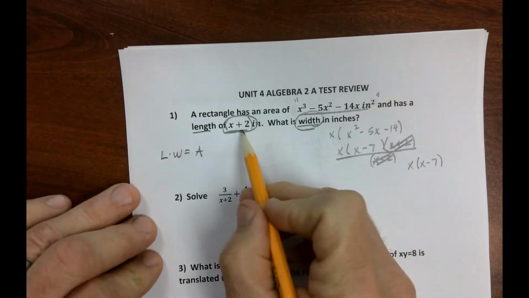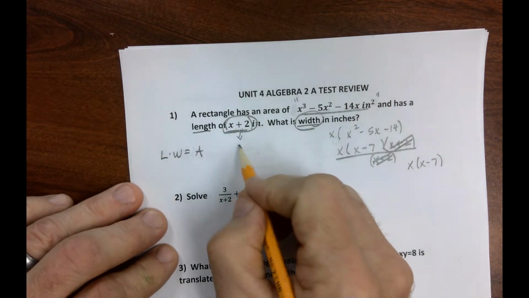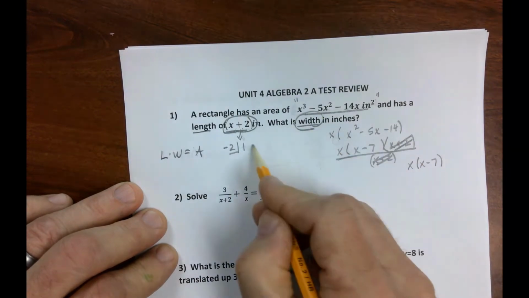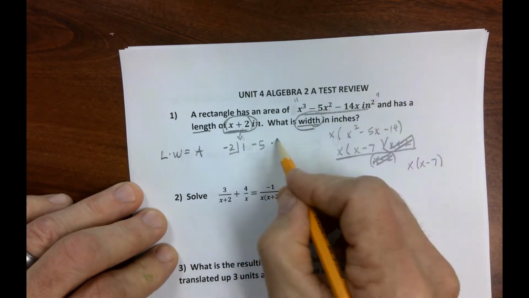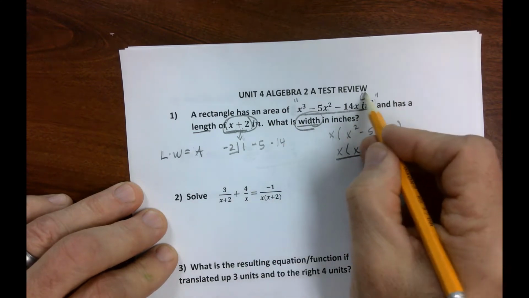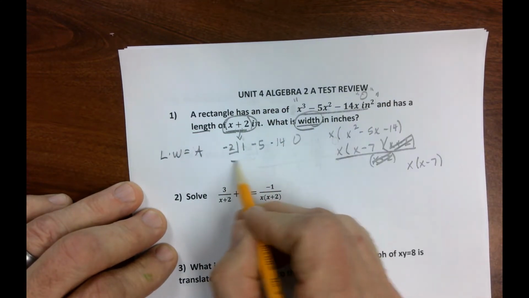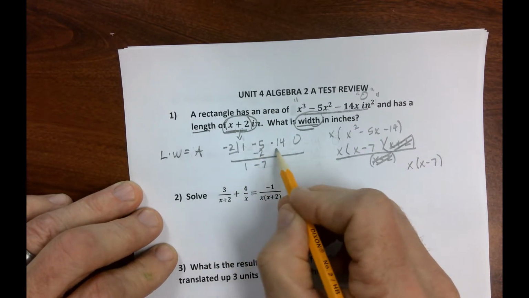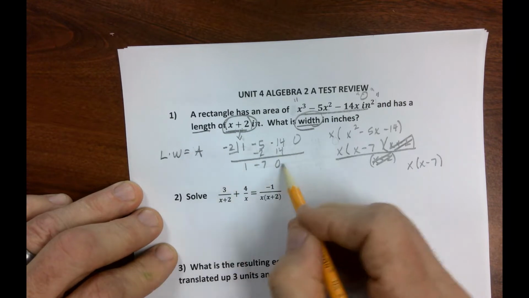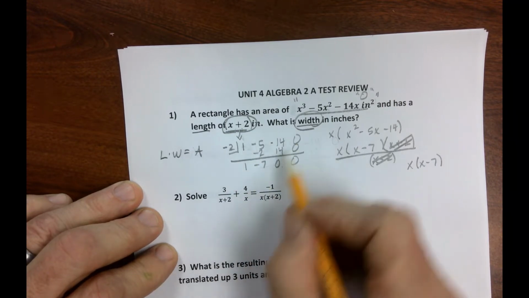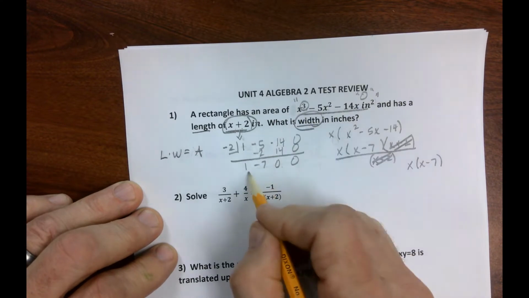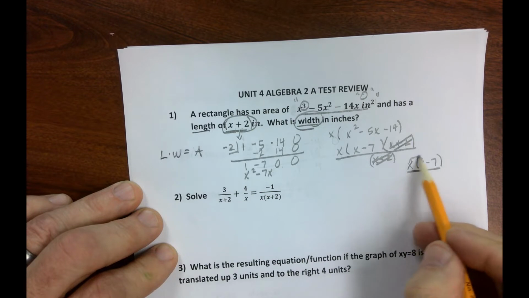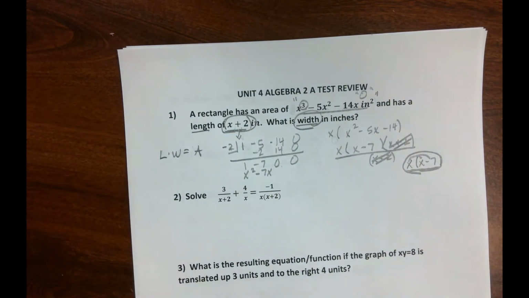A different way you could do this is put the 0 in the chipmunk nest. Take your 1, your negative 5, your negative 14, and then your 0, because there's no constant, and see what happens. Drop the 1, multiply, and this is what we'd get. We drop down 1 from here, so that'd be x squared minus 7x. Same thing as this if we distributed it through. There's number 1.